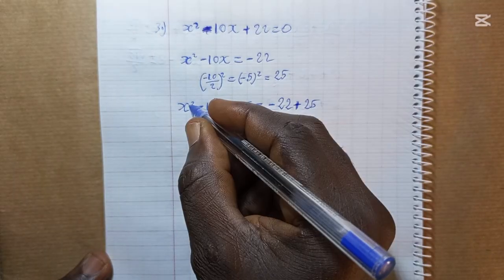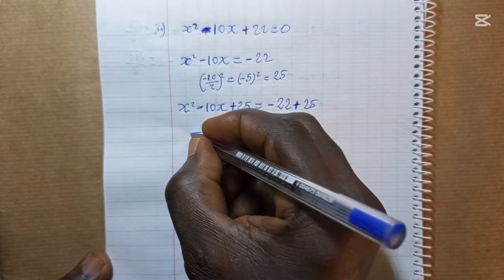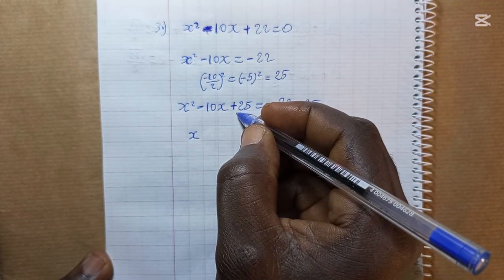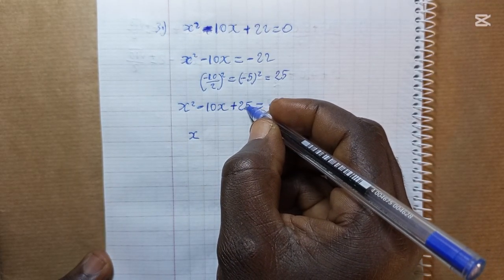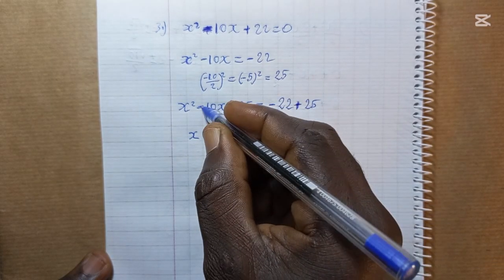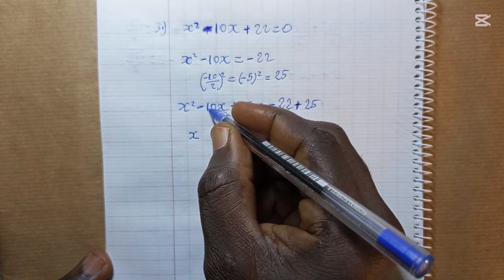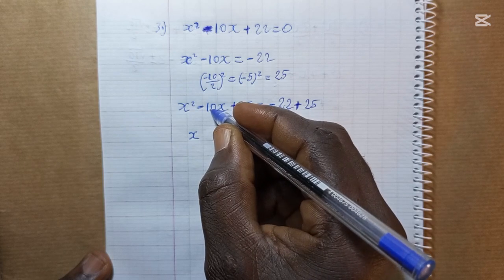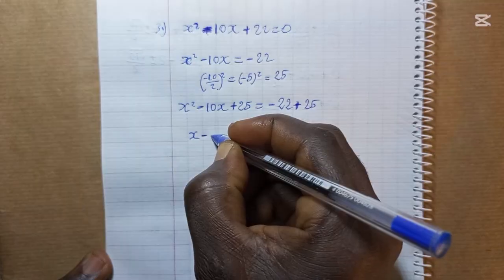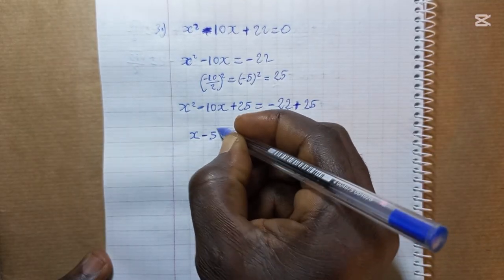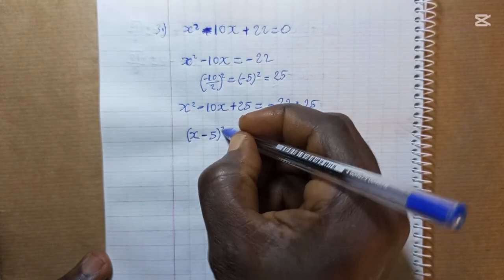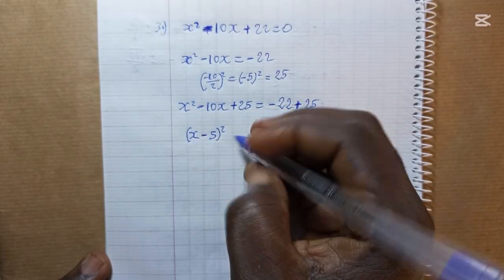So what times what will give us x squared is x, and what times what will give us 25 is 5. And here we have a negative before the middle term, so we write minus 5, then squared, now a perfect square.